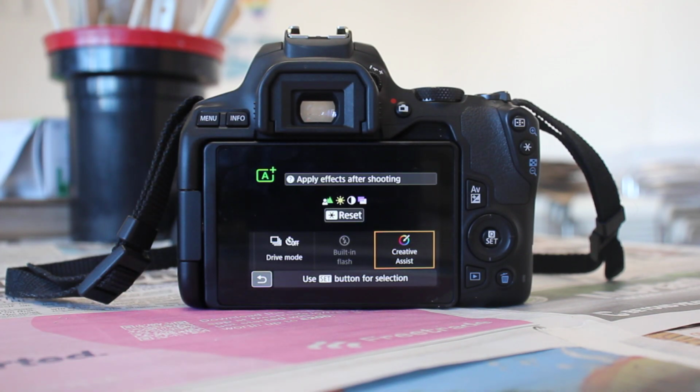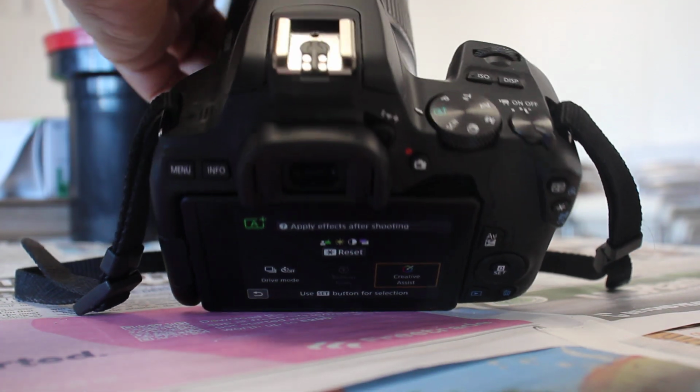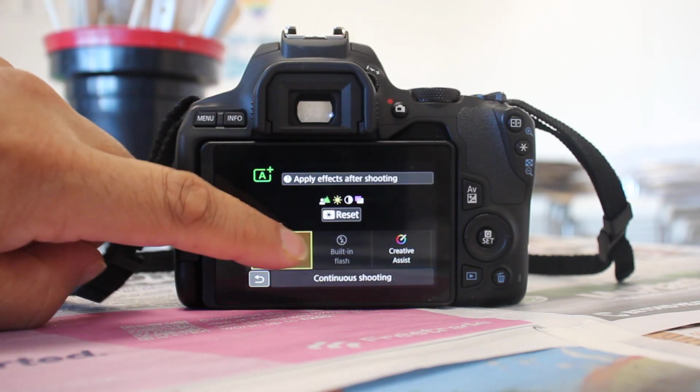Alright guys, so that was a quick overview of the creative auto mode on the Canon 250D.